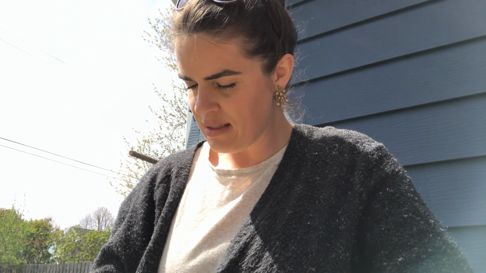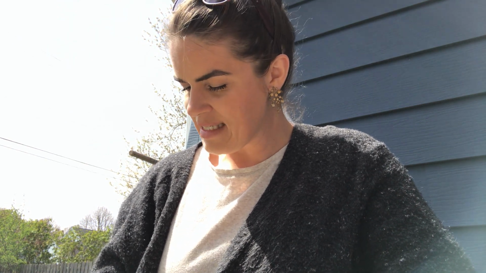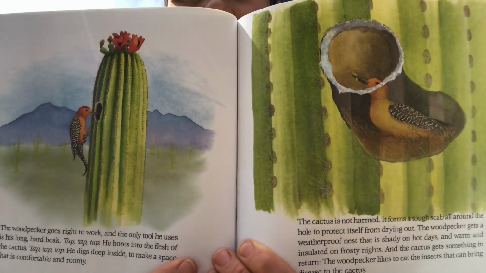The woodpecker goes right to work, and the only tool he uses is his long, hard beak. Tap, tap, tap. He bores into the flesh of the cactus. Tap, tap, tap. He digs deep inside to make space that is comfortable and roomy. The cactus is not harmed. It forms a tough scab all around the hole to protect itself from drying out. The woodpecker gets a weatherproof nest that is shady on hot days and warm and insulated on frosty nights, and the cactus gets something in return. The woodpecker likes to eat the insects that can bring disease to the cactus.